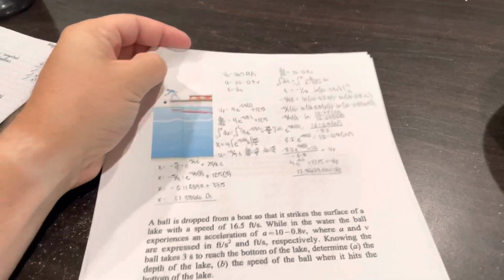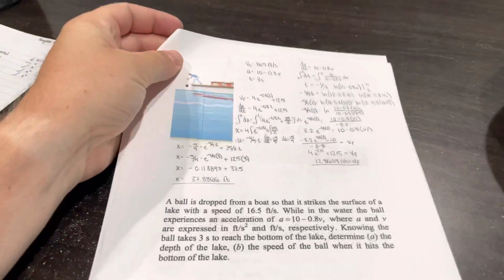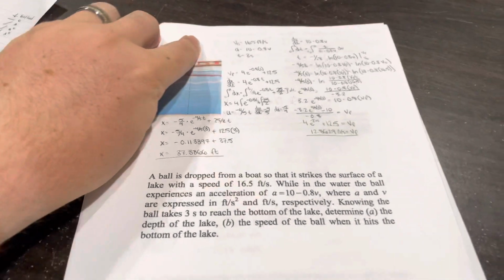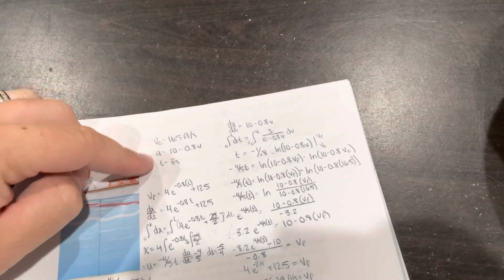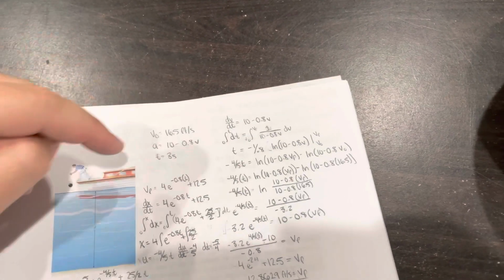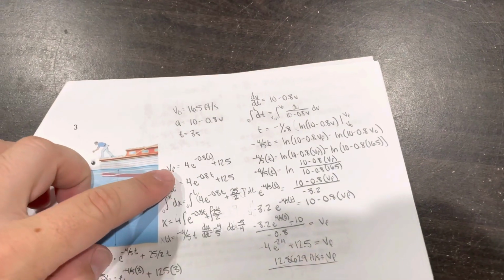This one's probably my favorite because I think this is cool. The other one's useful too, but where to begin? These are your givens. This is also a given.